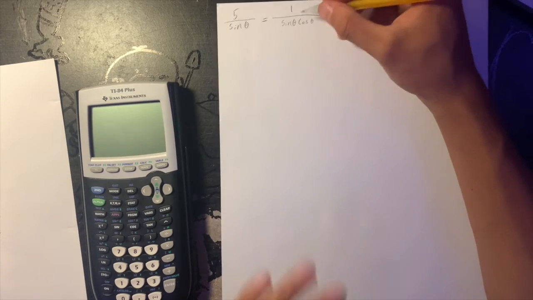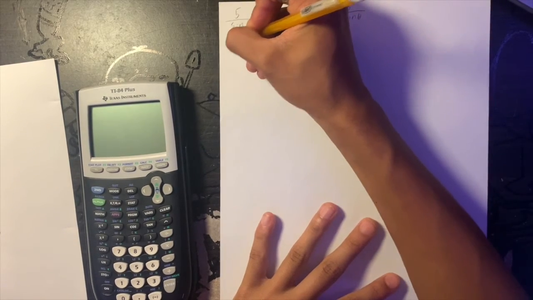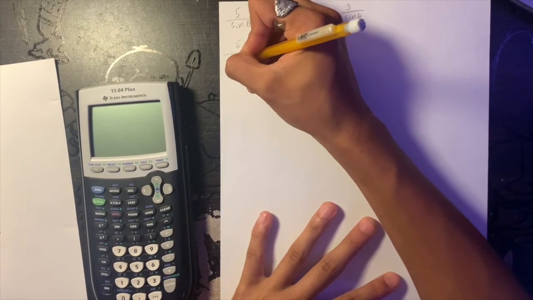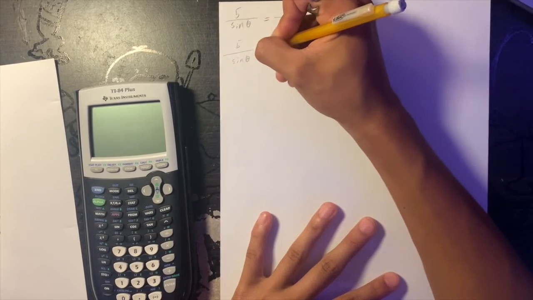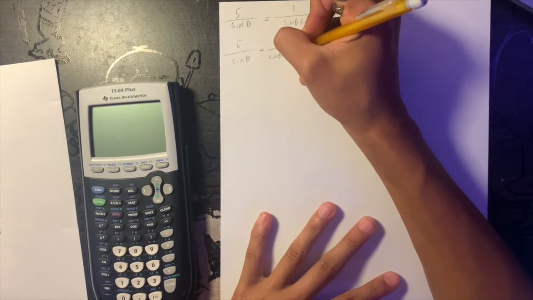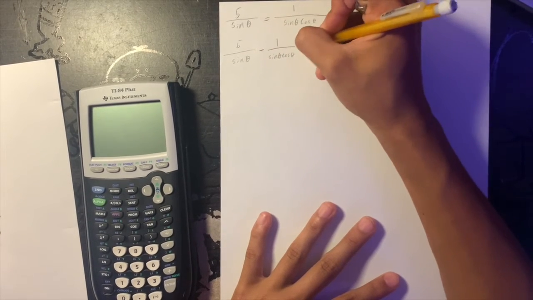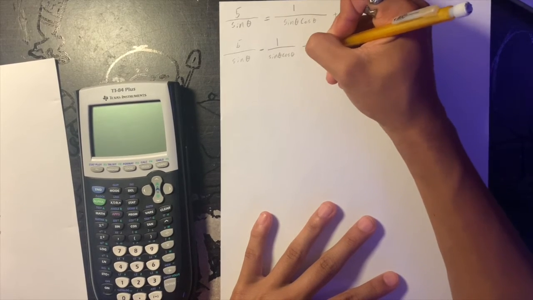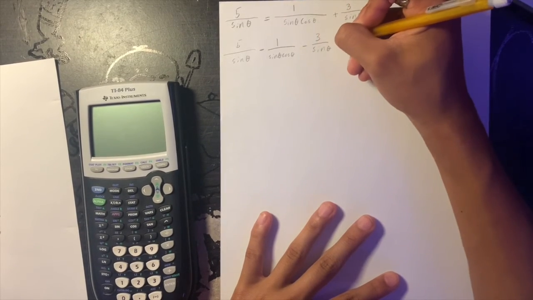We want to move all this stuff to the other side, so we have 5 over sine theta minus 1 over sine theta cosine theta minus 3 over sine theta equals 0.